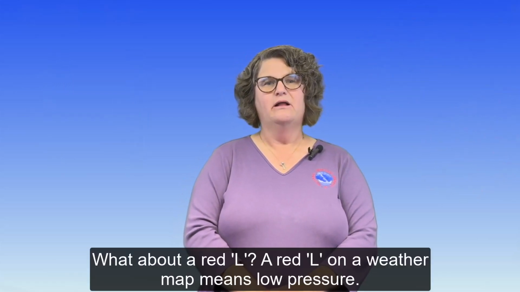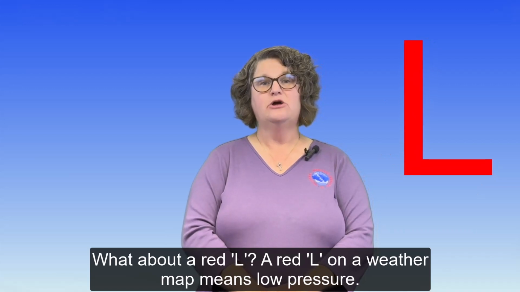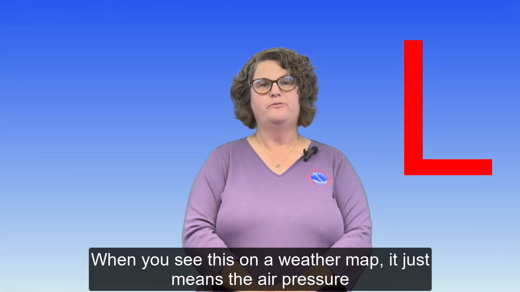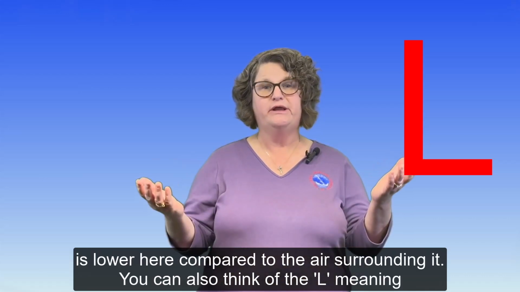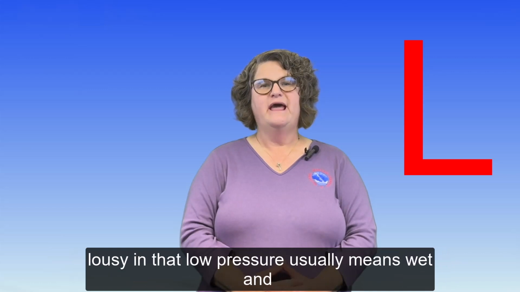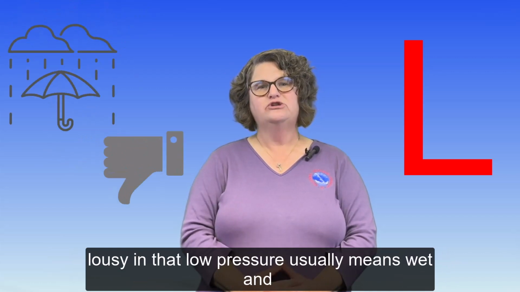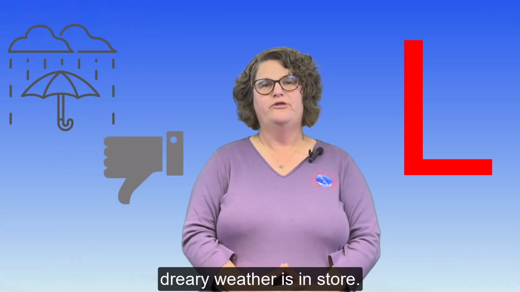What about a red L? A red L on a weather map means low pressure. When you see this on a weather map, it just means the air pressure is lower here compared to the air surrounding it. You can also think of the L meaning lousy, in that low pressure usually means wet and dreary weather is in store.